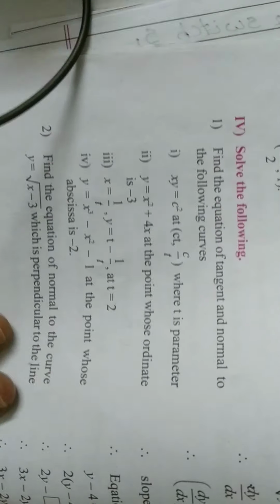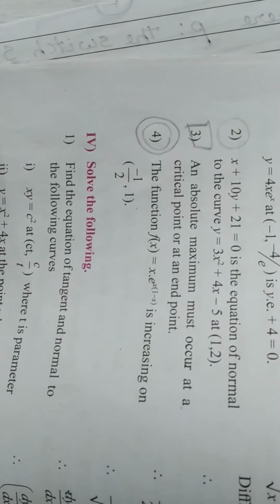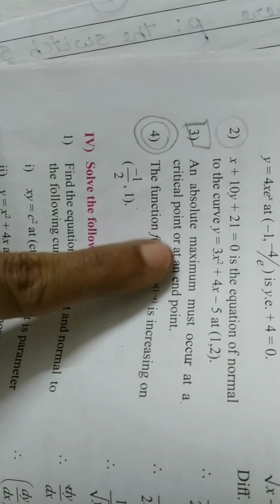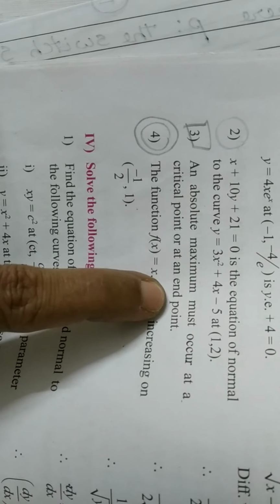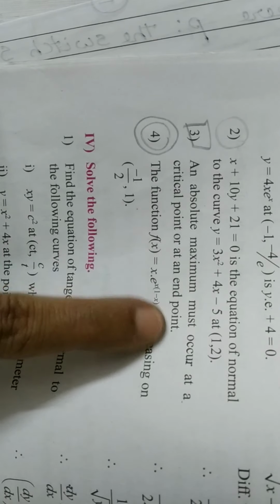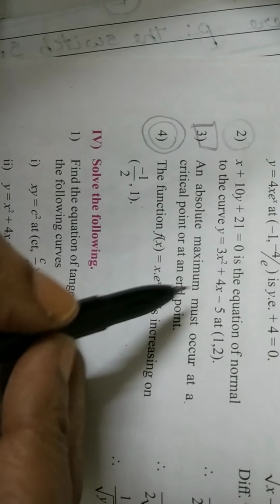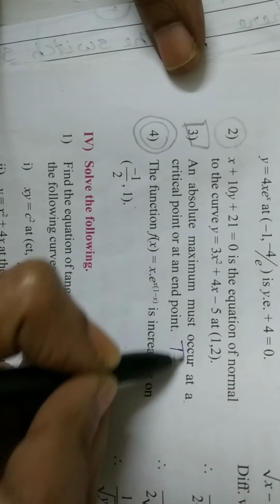What about the second part? The absolute maximum must occur at a critical point or at an end point. We can have absolute maximum at the end point of a function also. At the end of the graph also, the function can have a peak. And therefore, this statement is nothing but true. So we write true for this particular statement.